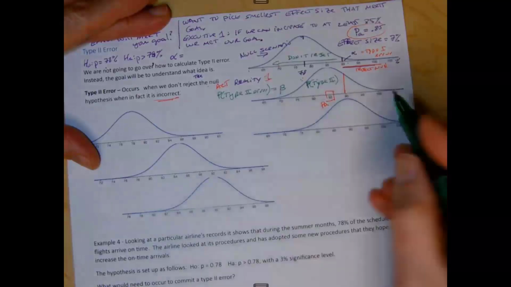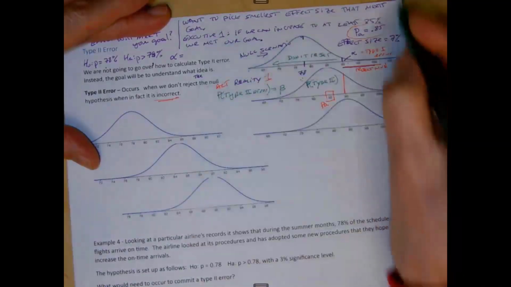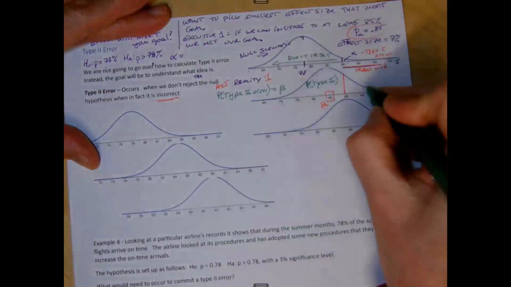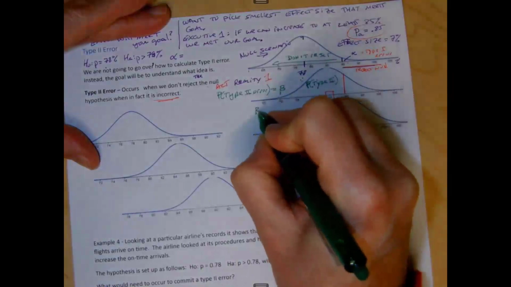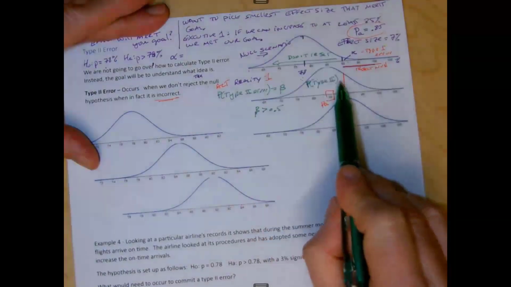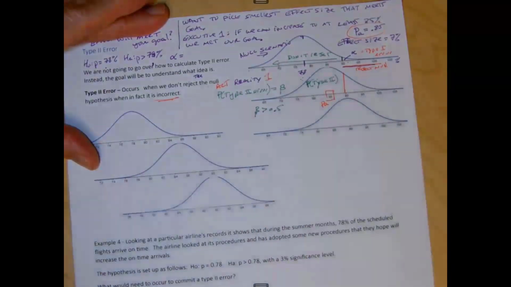So notice there's another executive. I'll call this executive 2. And executive 2 goes, well, 85% is just not that good. So in fact, notice this probability of type 2 error, beta. I'm going to do one more thing. I can see from this picture that whatever beta is, it's bigger than 50% because this whole area is type 2 error. So that's over half of the picture. So we know that much.